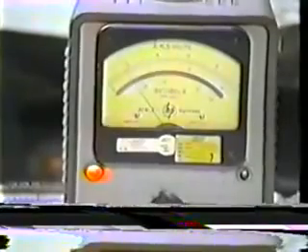Now, as you can see on the voltmeter here, we have a definite peak. So I'm sweeping the oscillator. If we go to roughly our half voltage points, we find we have a bandwidth of about a few hundred kilocycles roughly.